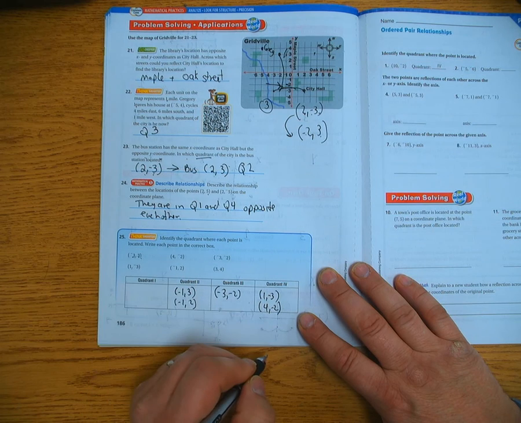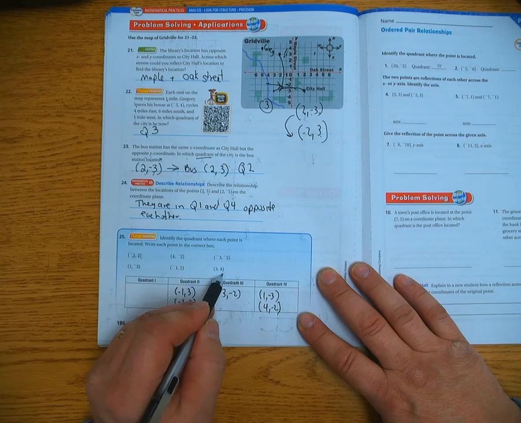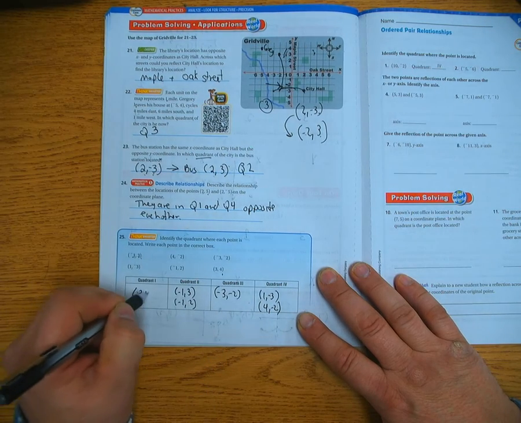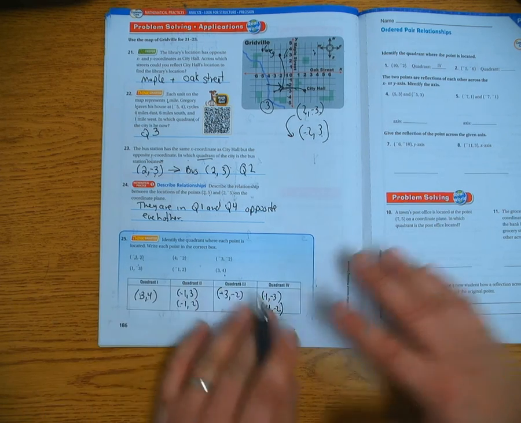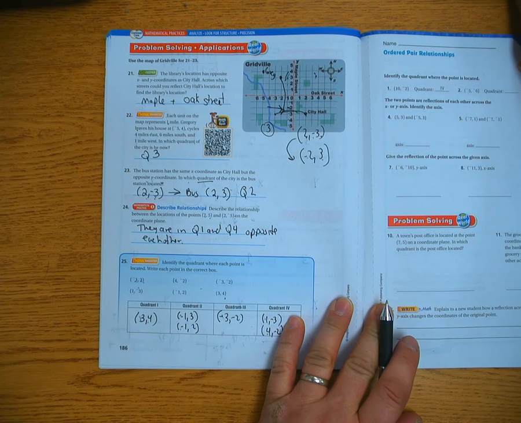Both negatives would be quadrant 3. Okay, and then both positives are quadrant 1. So did I get them all? 1, 2, 3, 4, 5, 6. 1, 2, 3, 4, 5, 6. Okay, and that is your share and show video. That's a long one.